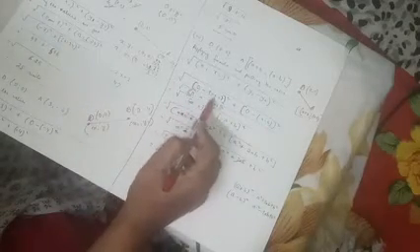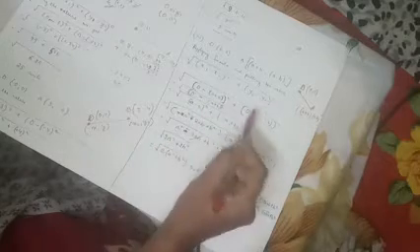Just put the formula: 0 minus a plus b whole square plus 0 minus a minus b whole square. This one I am taking as x1, this one as y1. Followed? Now you all know the formula of a plus b whole square: a square plus 2ab plus b square. And the formula of a minus b whole square: a square minus 2ab plus b square.